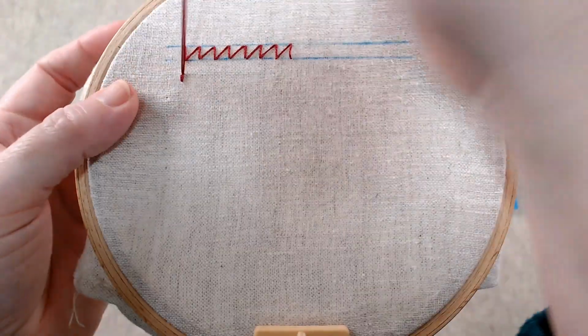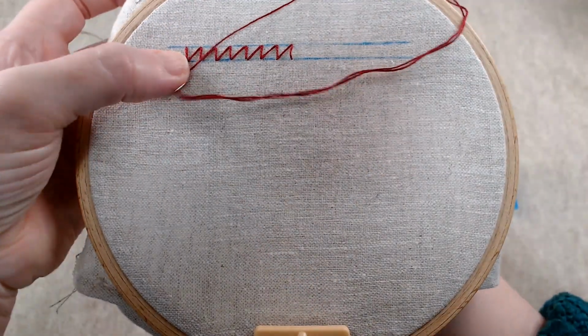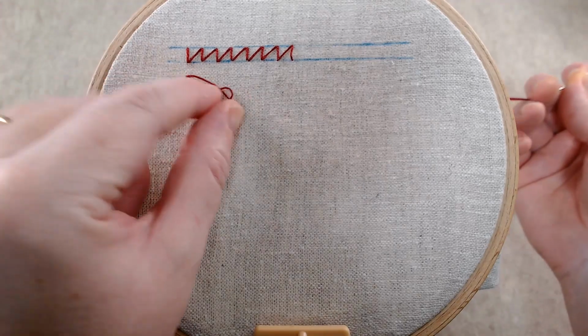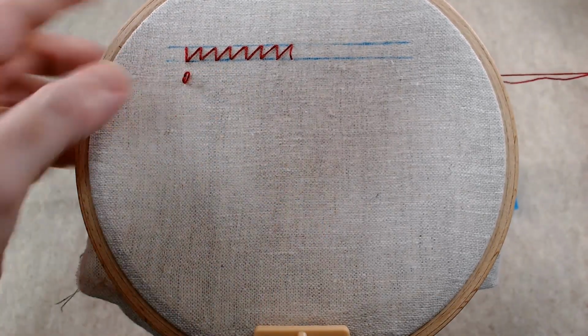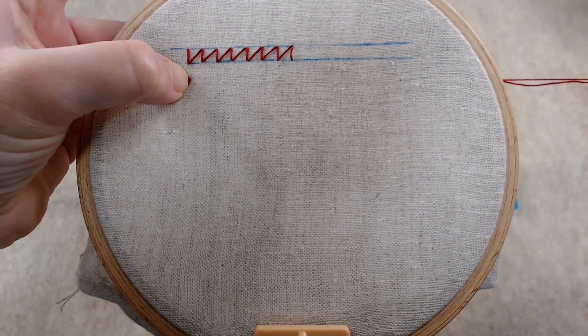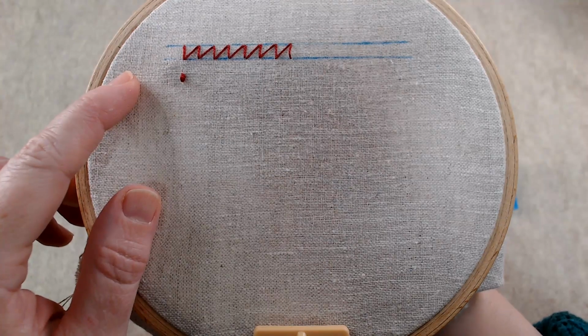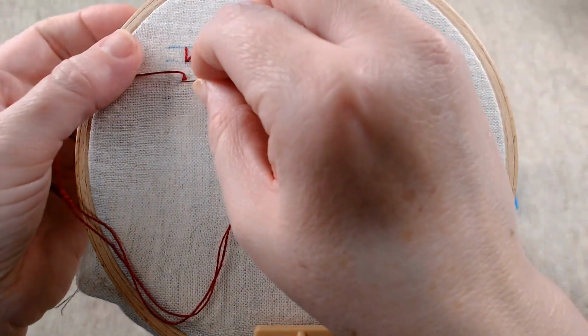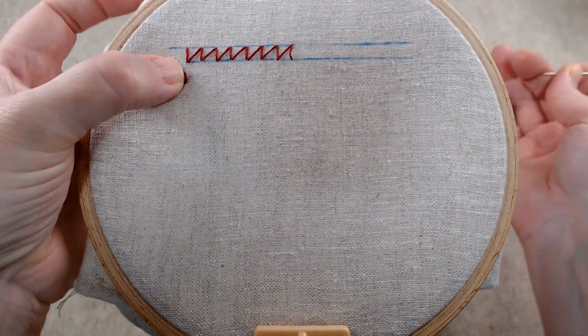So up at my starting point, down at the bottom, and this time I want to steer that loop so that it sits to the right. So just get your nail in to make it steer over to the right. Up at the starting point again, and we want another stitch, and we're steering it over to the left.